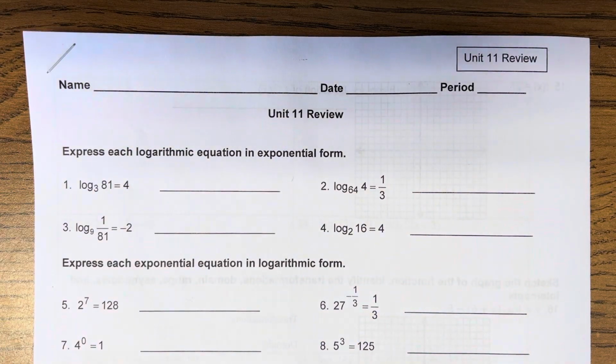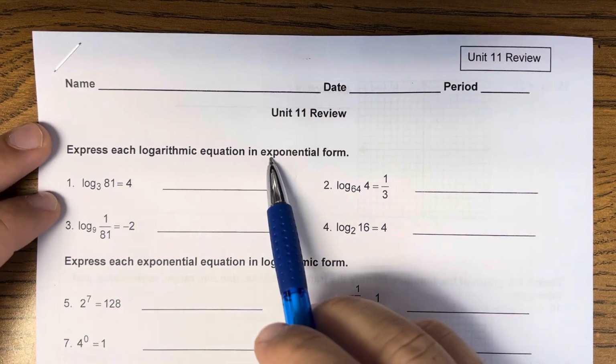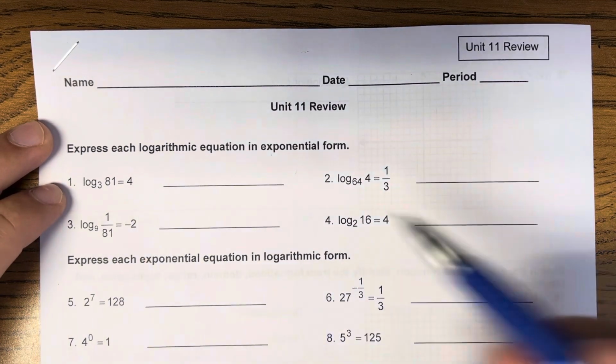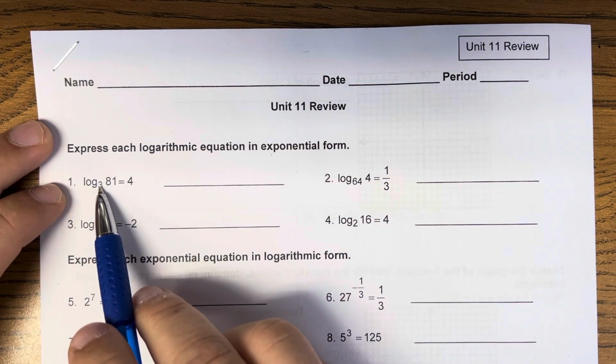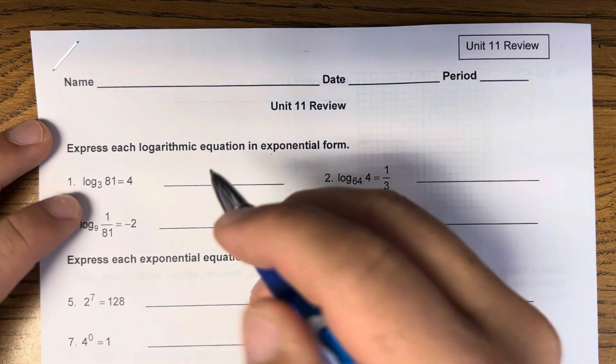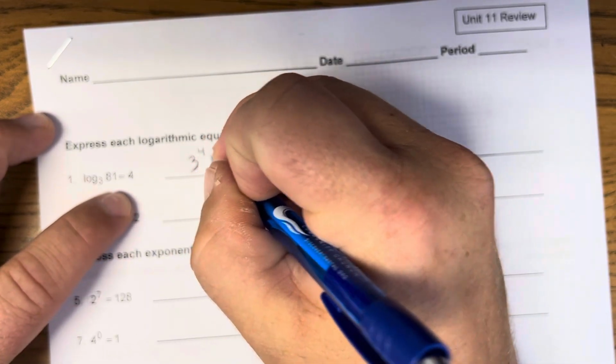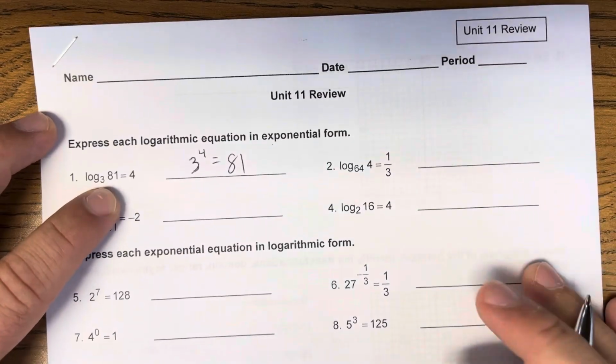All right, it's time to get ready for our Unit 11 test. For the first part, all we're going to be doing is switching it. It started as a logarithmic, and we're going to switch it into its exponential form. As a reminder, this is our base. This is going to end up being our answer, and this is our exponent over here. So to go from log to exponential, it's going to be base 3 raised to the 4th power equals 81.